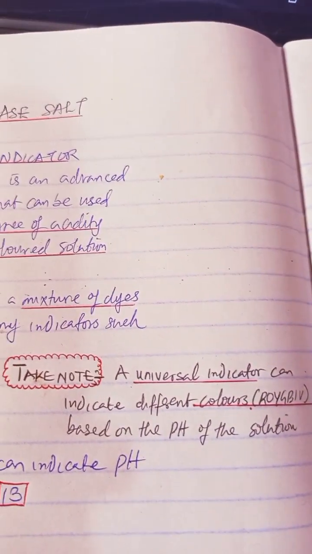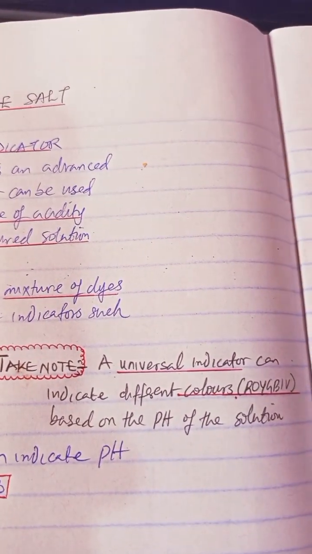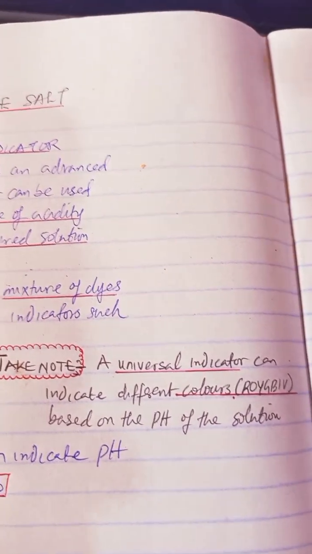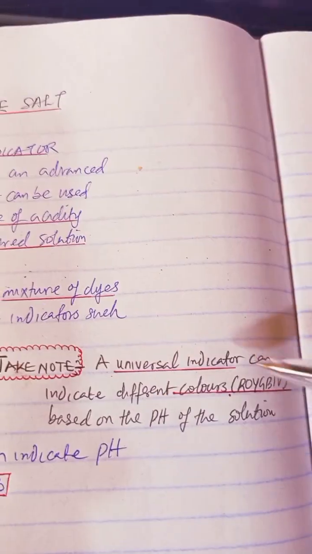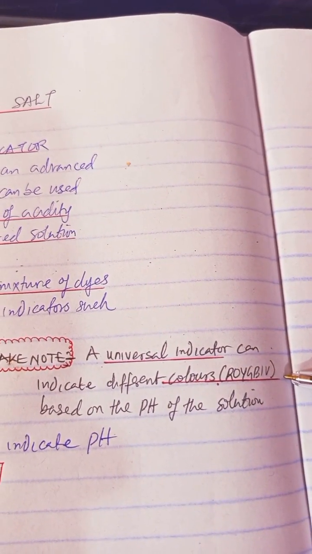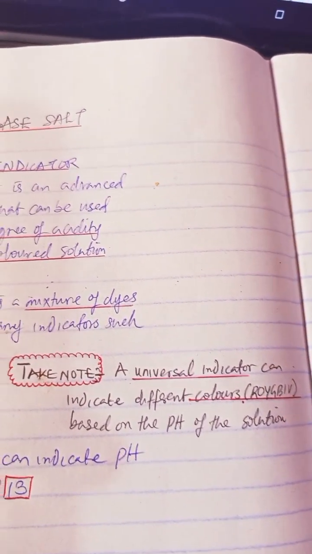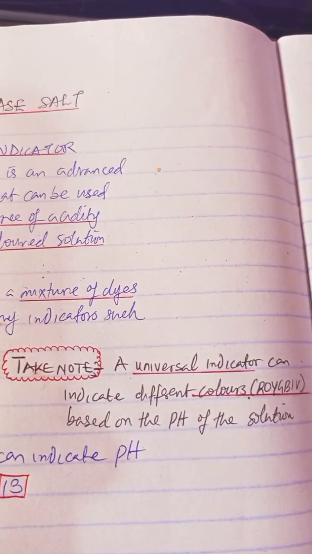If the pH of that solution is 7, it might give you green. If it is 8, it might give you maybe red or yellow. Depending on the pH of that solution, it will give you a particular color. That means you can use it to measure the pH of a solution that's already colored.